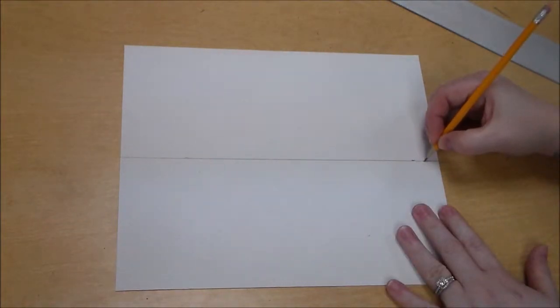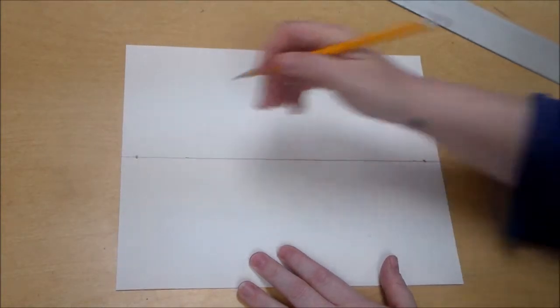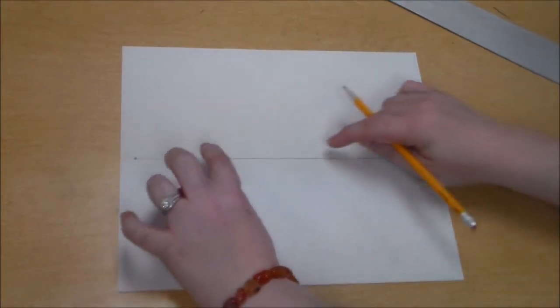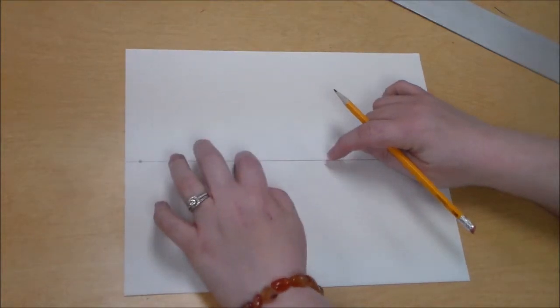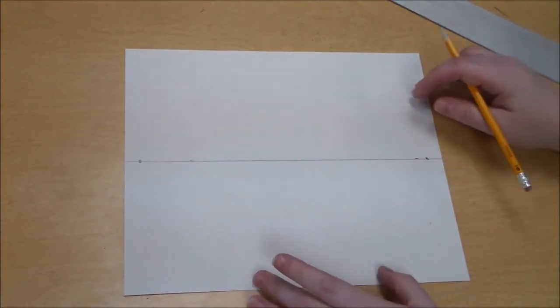I'm going to do 2 vanishing points because our city is going to be at the perspective of 2-point perspective. So I have 2 vanishing points on my paper. Again, I put them close to the edge of the paper. I did not put them really centered here because then your city would have to be very compressed. So we want to have some room to work.